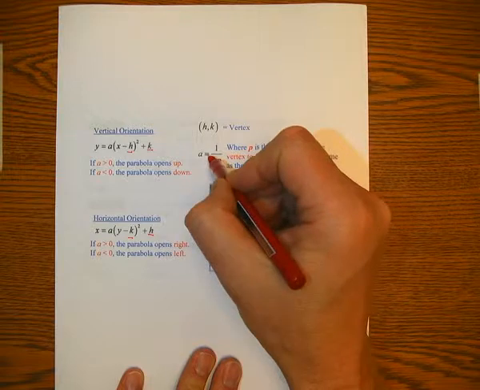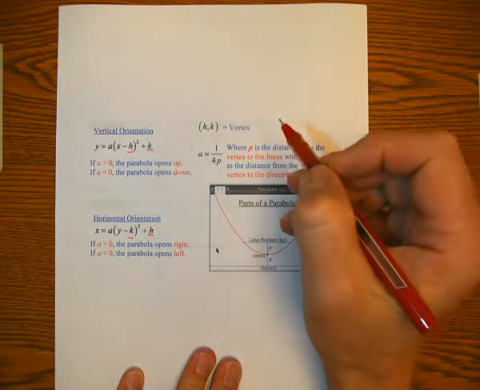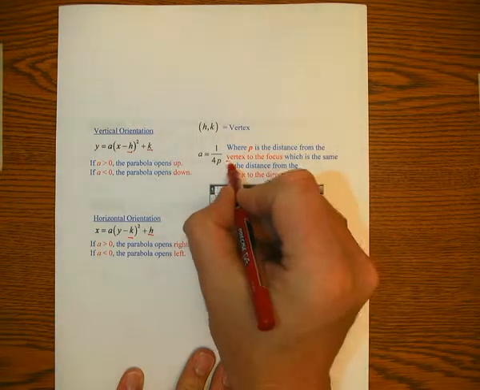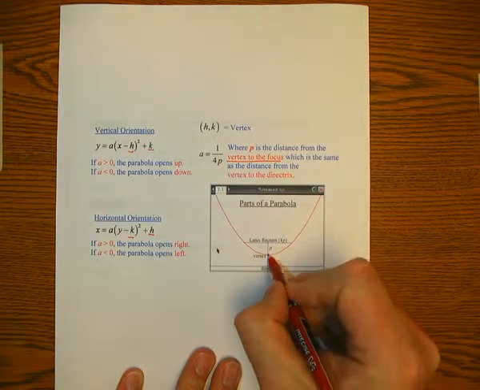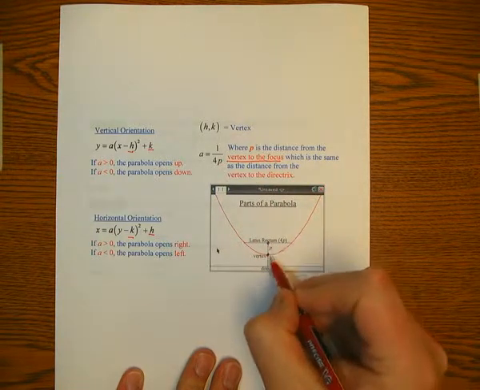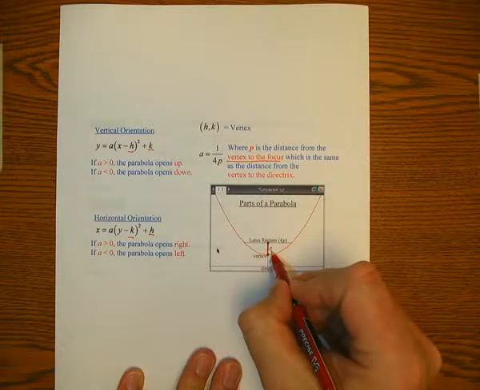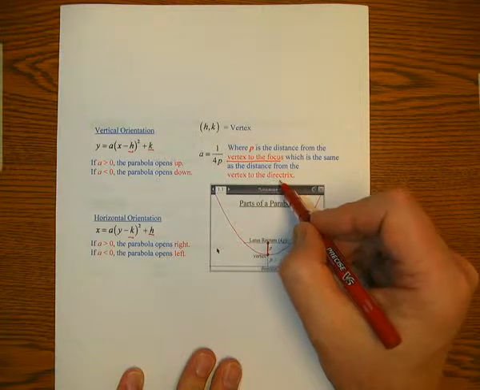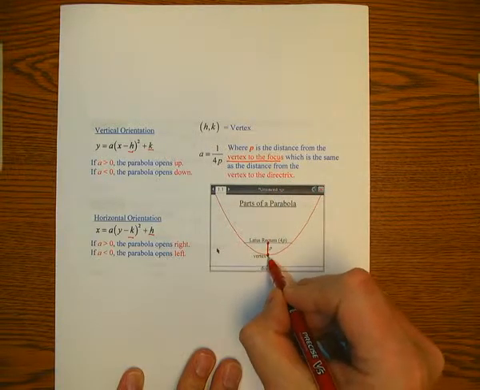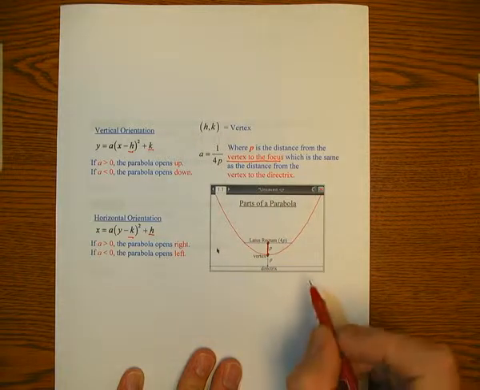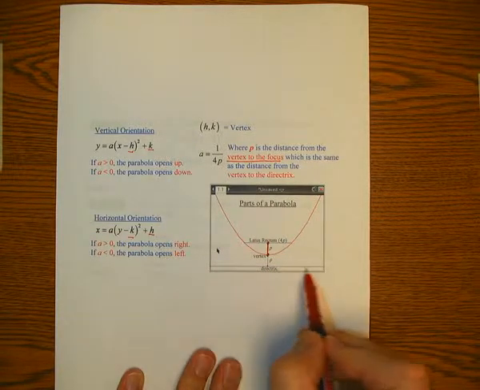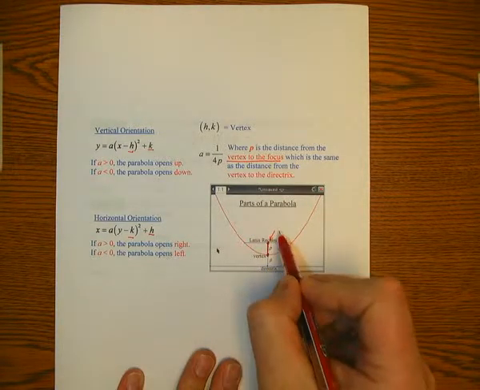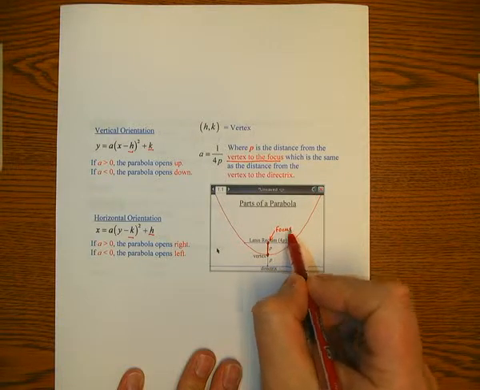Now a is equal to 1 over 4p. And what is p? p is the distance from the vertex to the focus, which would be from here to here. That distance is p. It's also the same thing as the vertex to the directrix. From here to here is also p. Your line right here is called your directrix, and your focus is that point right here.